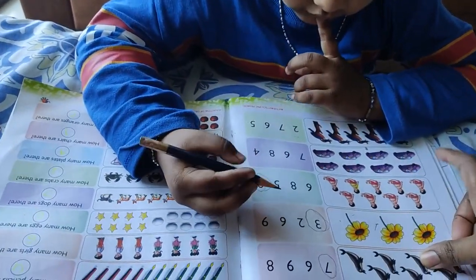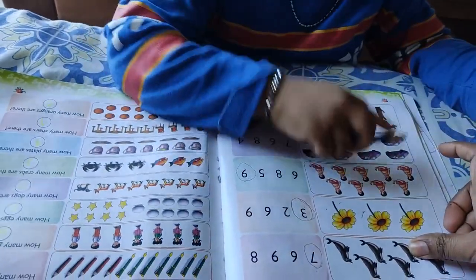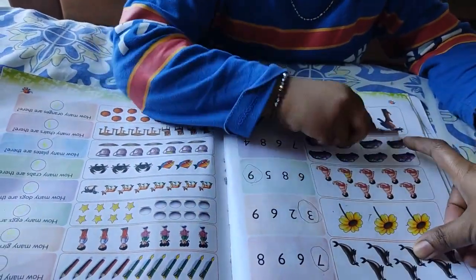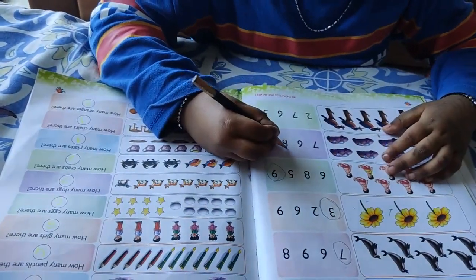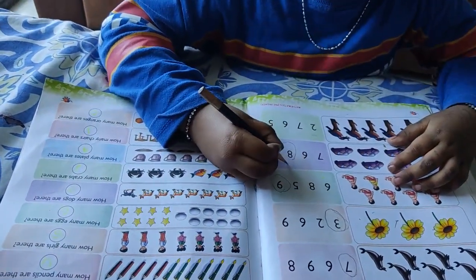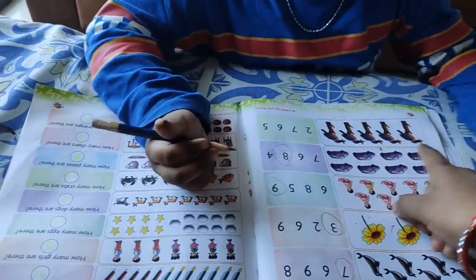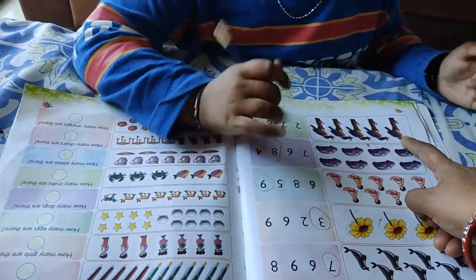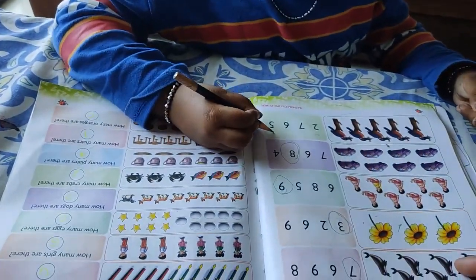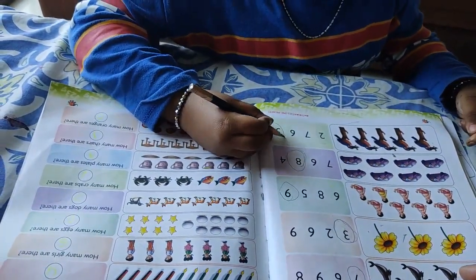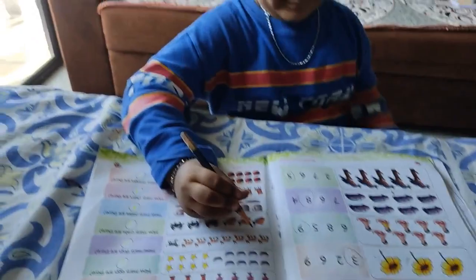How many cards? 1, 2, 3, 4, 5, 6, 7, 8. 8. Find the number. Okay, done. How many birds? 1, 2, 3, 4, 5. 5. Find 5. Okay. Done, Aashi. Well done, Aashi.